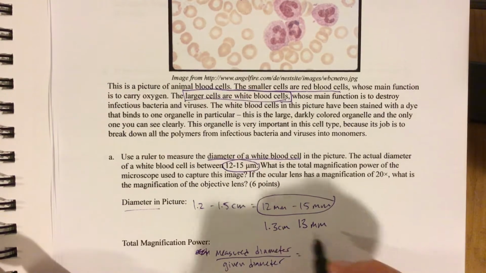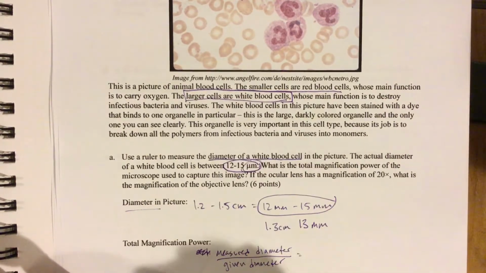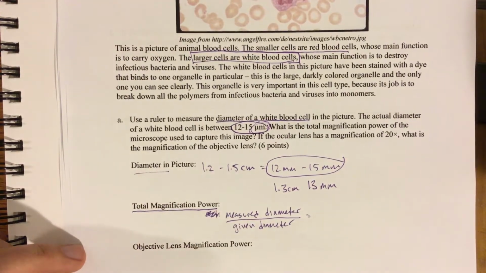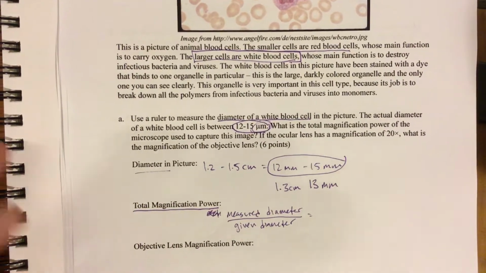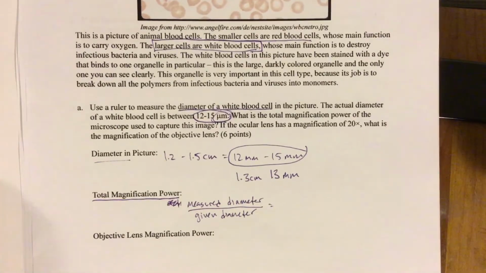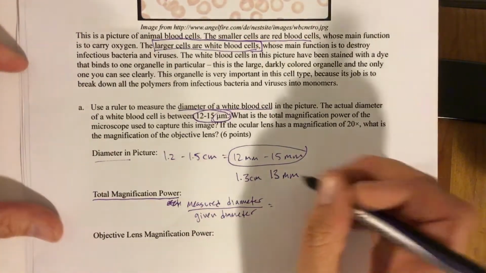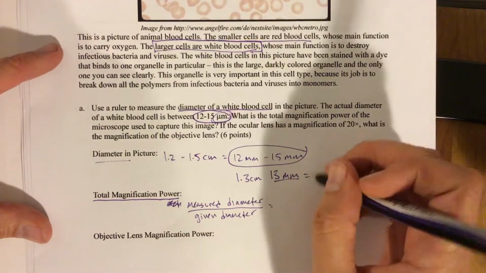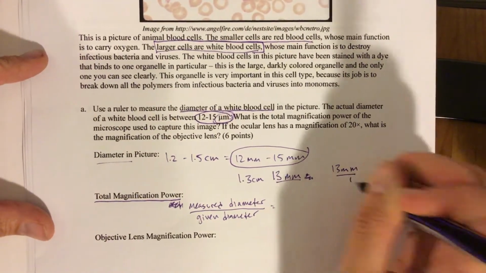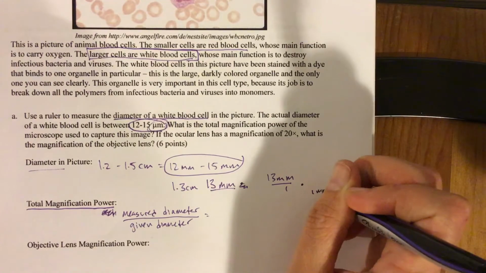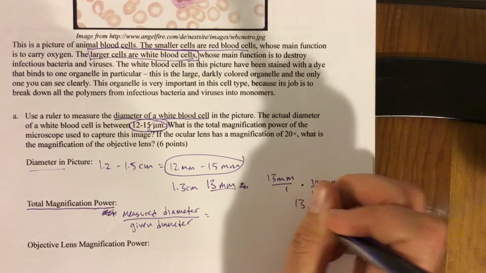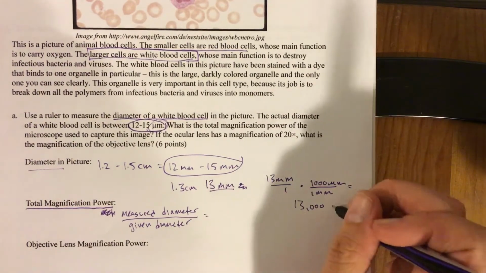Well, the first thing you have to do is realize that if you're going to do this division, if you're trying to find magnification, you don't want any units. The given unit is times bigger, right? So that's not a micron or a millimeter or a centimeter. So in order to get those units to cancel, you have to divide in the right units. So if I have a cell that's 13 millimeters, we know 1 millimeter is 1,000 micrometers, so that's 13,000 micrometers.